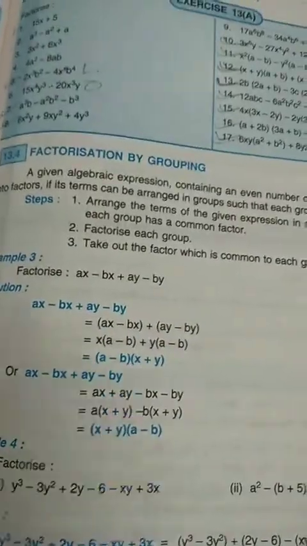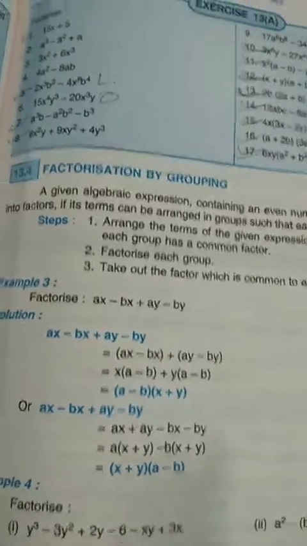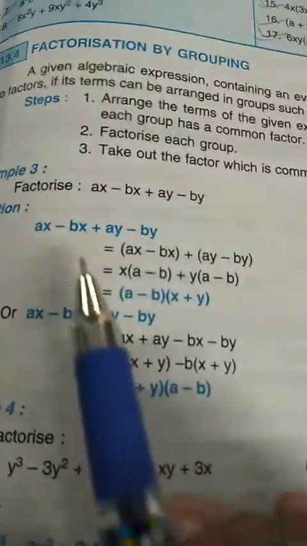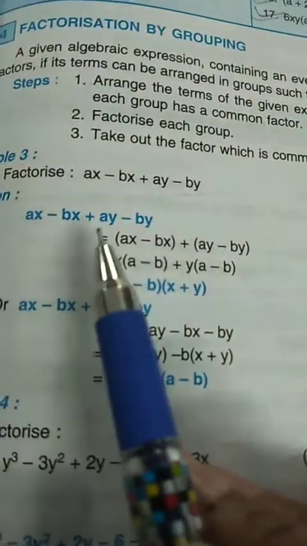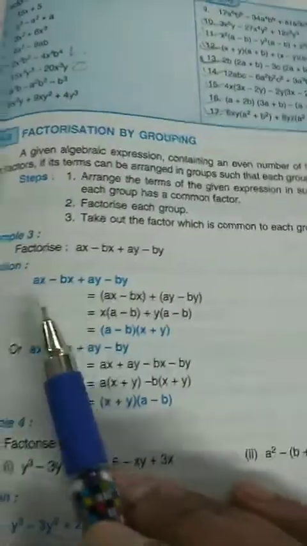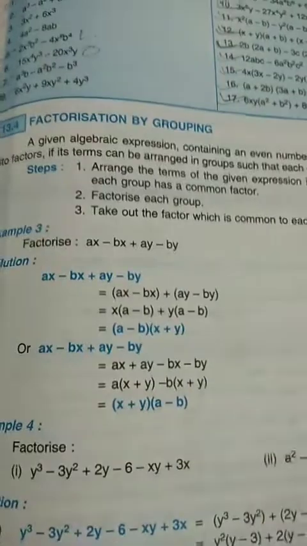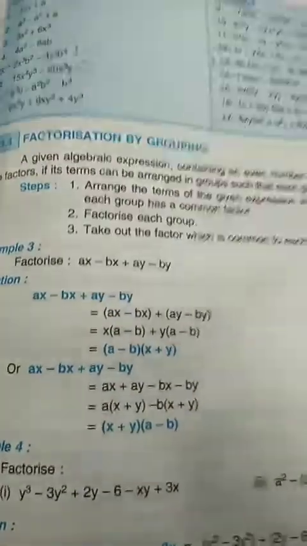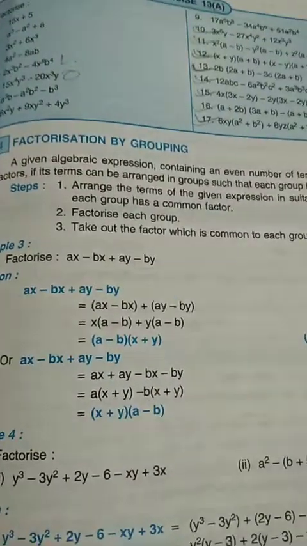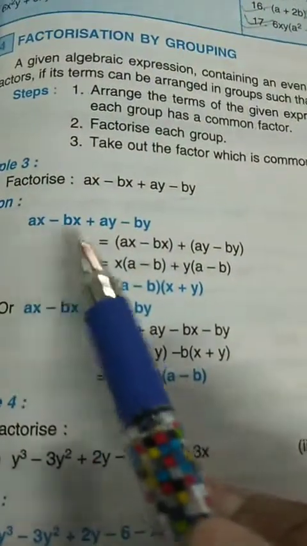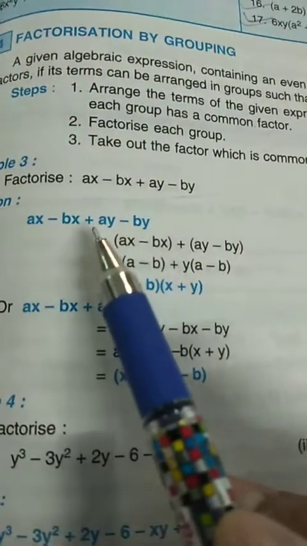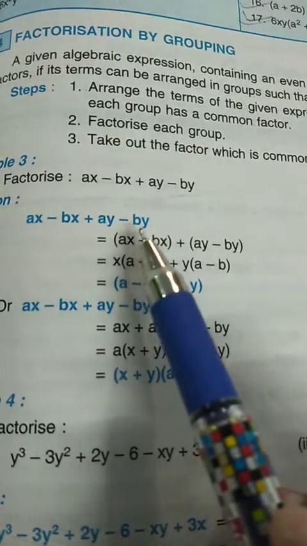The next type of factorization is factorization by grouping. It means we have to group some like terms together so that we can factorize easily. Here you can see the example: ax minus bx plus ay minus by.